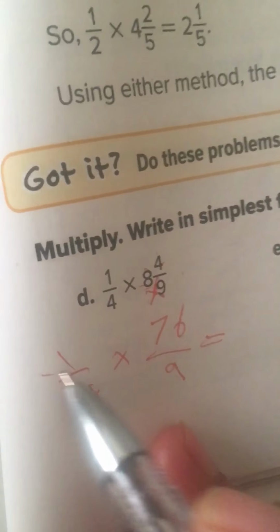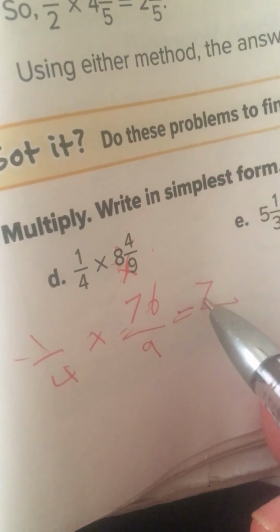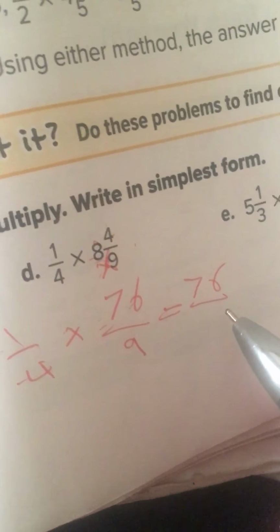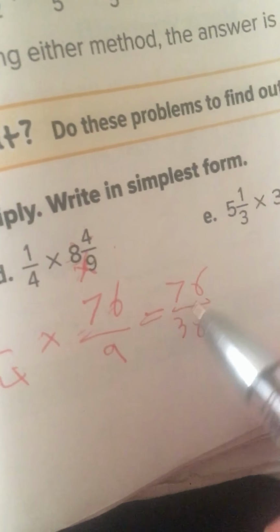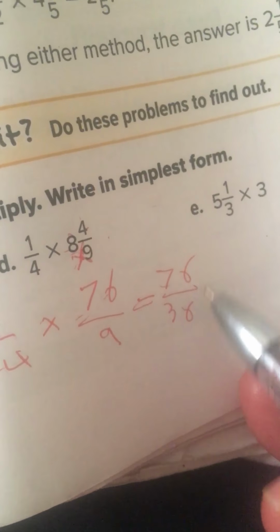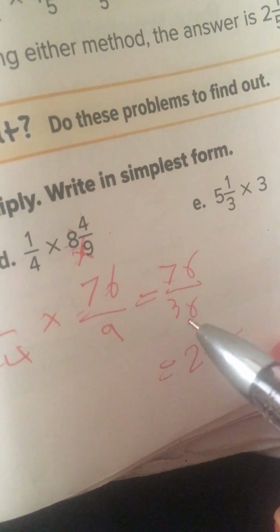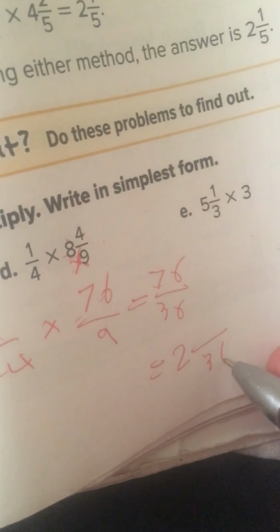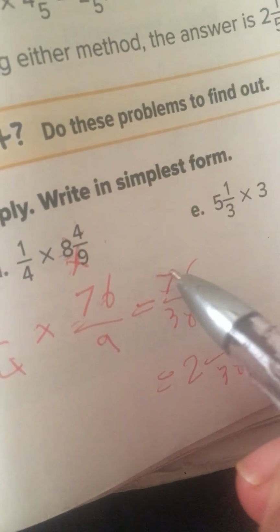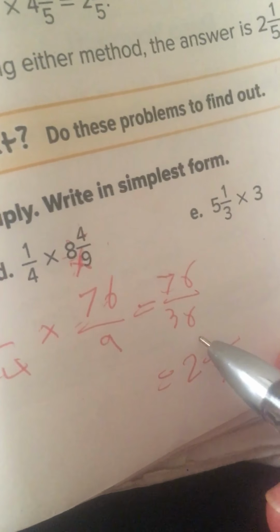Now I can multiply. 1 multiplied by 76 is 76, and 4 multiplied by 9 is 36. Divide. 76 divided by 36 is 2, and the remainder, subtract. 2 times 36, 72. Subtract: 76 minus 72 is 4.